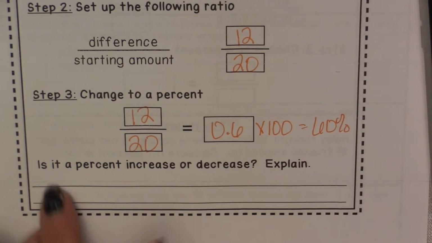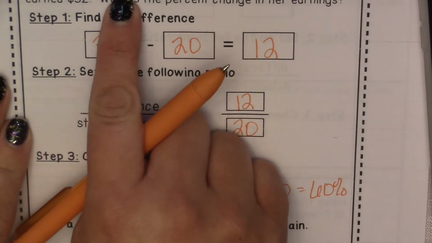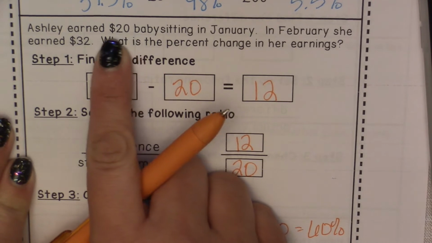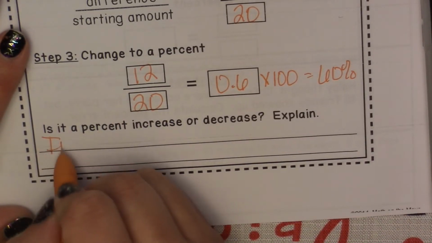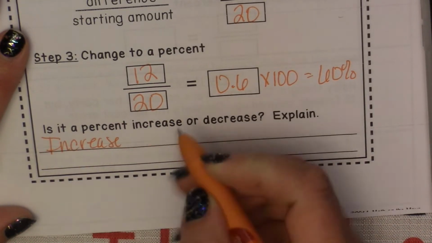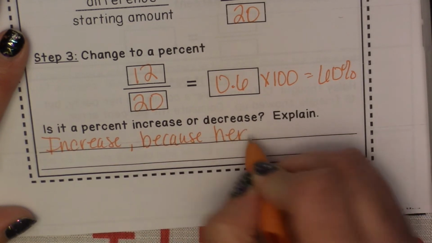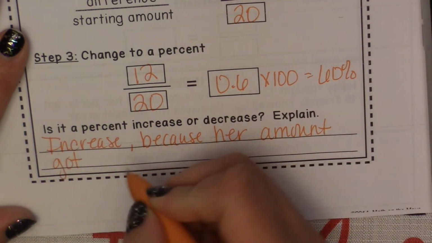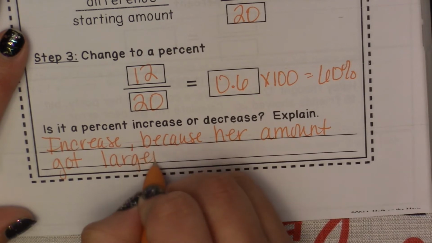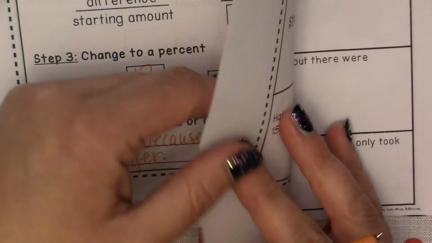Then our last question says, is it a percent increase or decrease? If we go back up here, she started with 20 and she moved to 32. So it increased from 20 all the way up to 32. So this is an increase because her amount got larger.